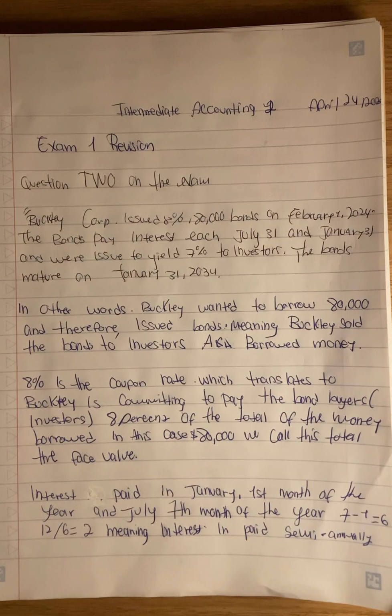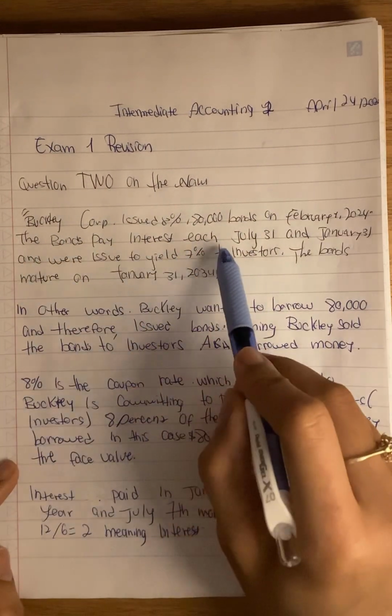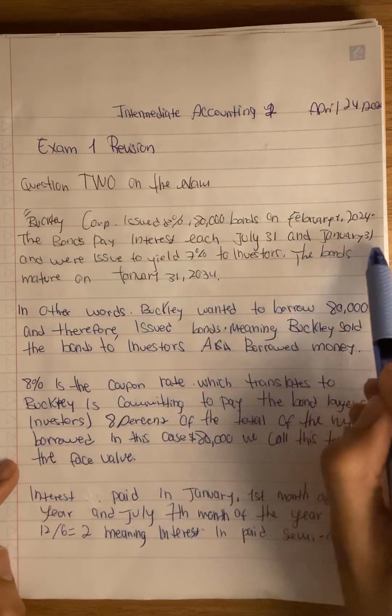Okay, so Buckley is saying, well, you're lending this money to me, but I'm going to pay interest to you because you're lending this money to me, and I am committing that it's going to be 8% of the money you're lending to me. I'm going to borrow $80,000, and then on top of that, I'm going to pay you 8% of the $80,000. Now, it's saying the bond pays interest each July 31st and January 31st.